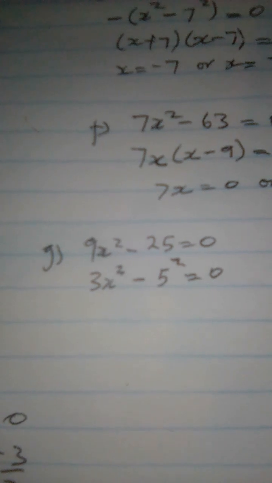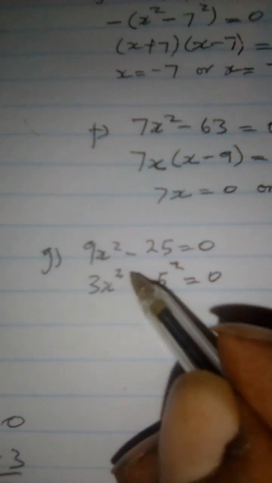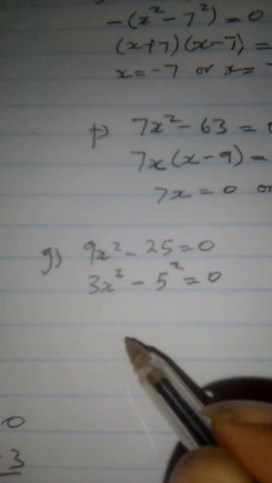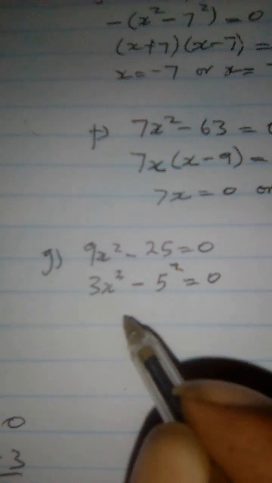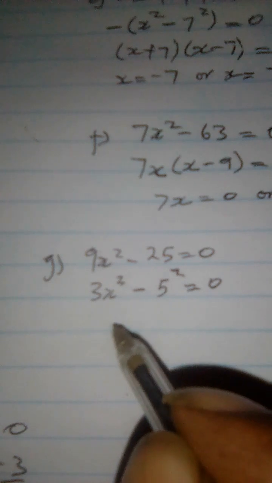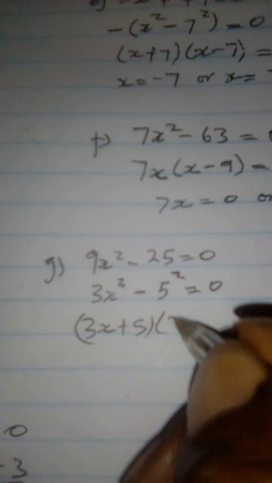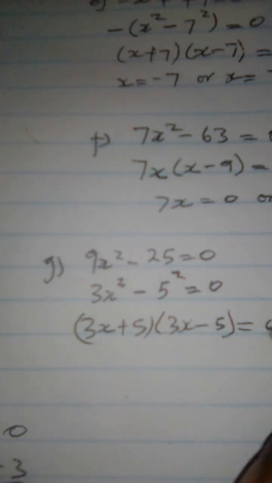Notice that in all of these problems, the first step that we do is to get this quadratic equation into a binomial square so that you can get the difference of two squares. That's what we do in all of these problems. So the factors are going to be 3x plus 5 and 3x minus 5, which is equal to 0.